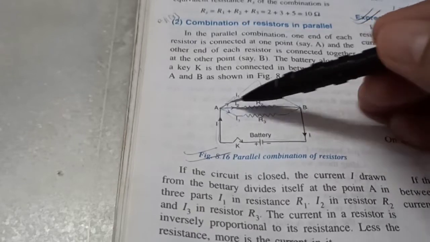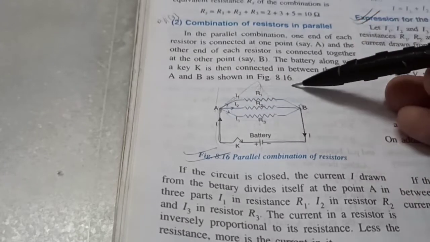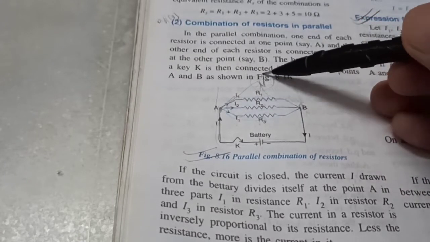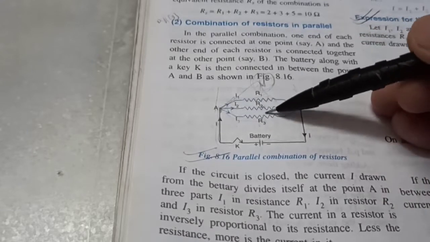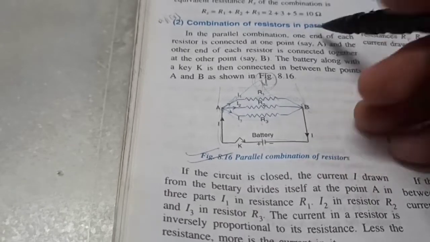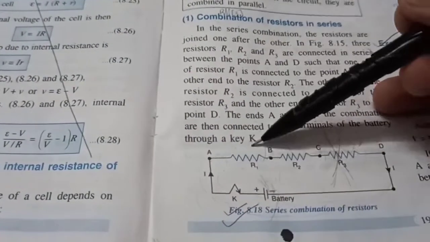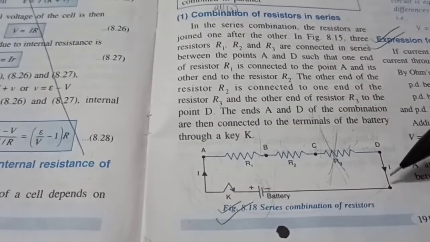Note that since these 3 resistors are between the same 2 points AB, if I connect a voltmeter in parallel, yes, a voltmeter is always connected in parallel, I will notice that the potential difference across each of these is exactly the same. So in series, the potential difference need not be the same across each resistor, but the current flowing is the same.